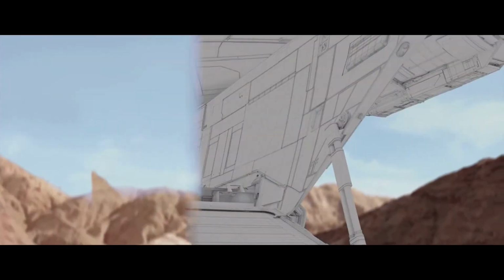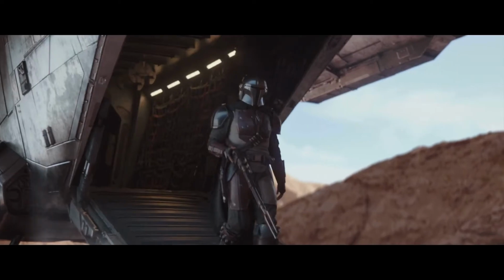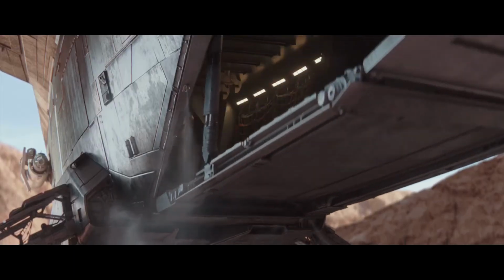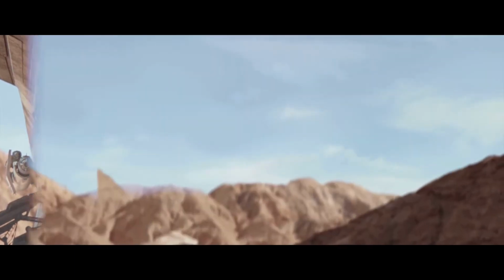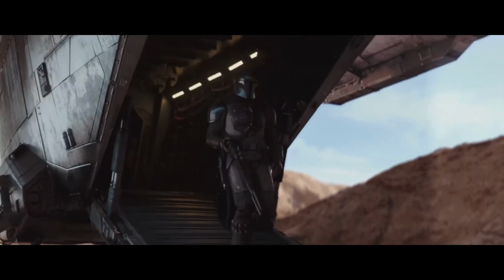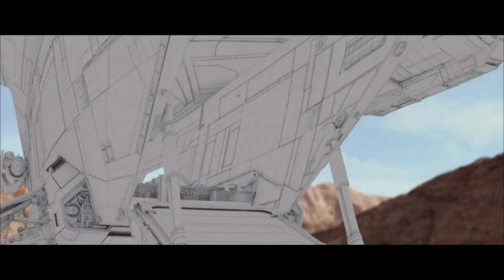This sequence of the Razor Crest landing on the surface and the Mandalorian exiting out of the Razor Crest uses CGI on the ship as part of the process to break down how the Razor Crest was made. The Razor Crest's model is a medium to high poly model.